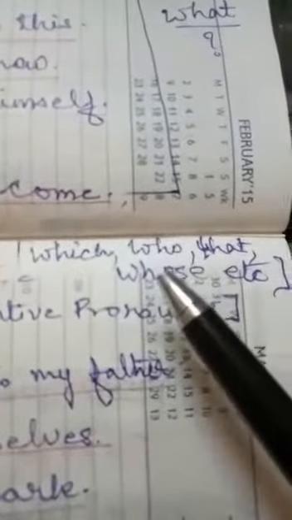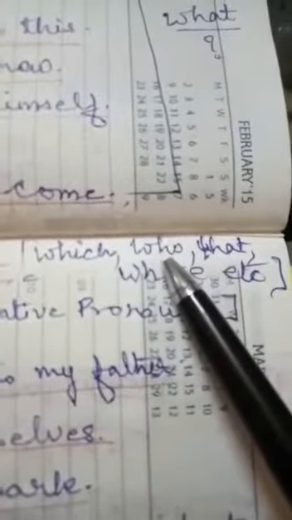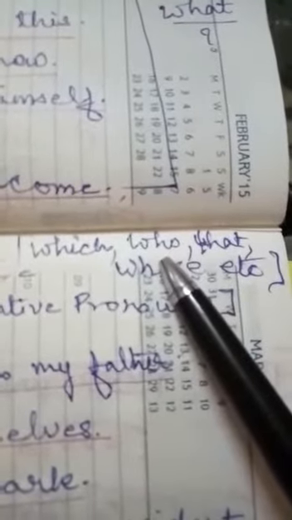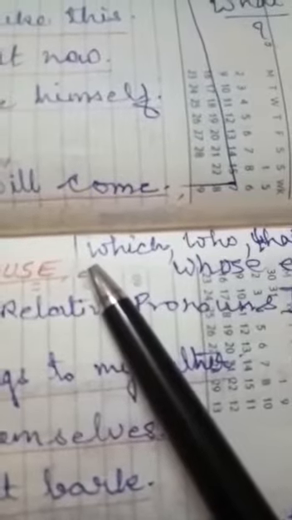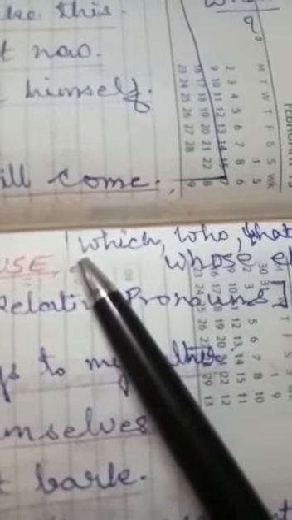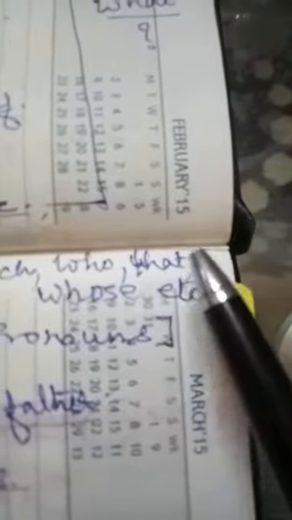For example, just refresh your relative pronouns. The girl who is standing at the gate is my daughter. The pen which you are using was gifted by your mother on your birthday. The gate that was open is closed forever.